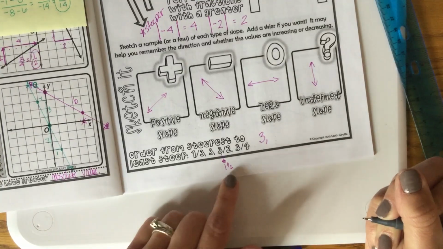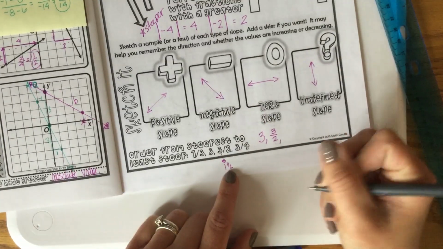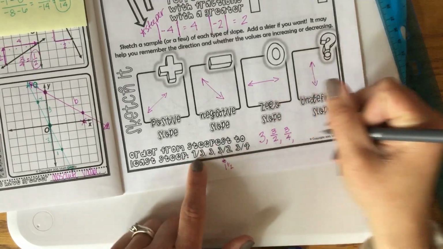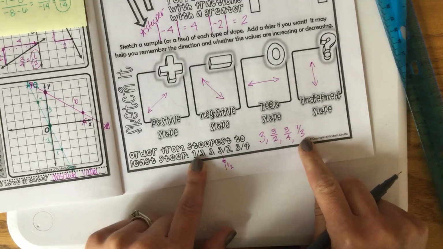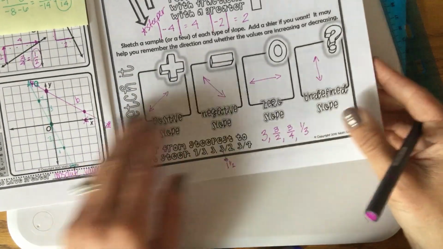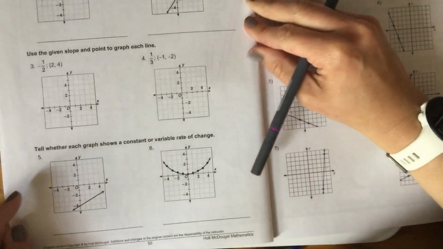Then the next steepest one would be the 3/2. Then the next one would be 3/4. And the last one would be 1/3. If you graph these, this one would be the steepest, this one would be the least steep. Okay, so I know I'm giving you a lot of information here. I think that you'll catch on.